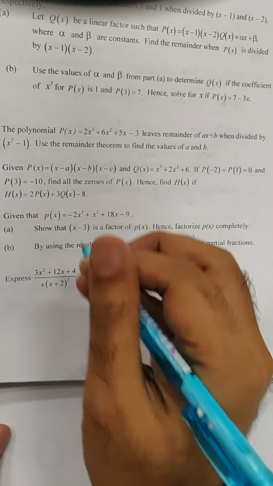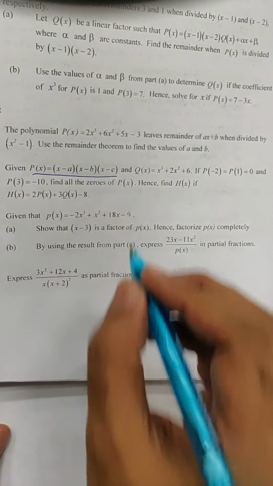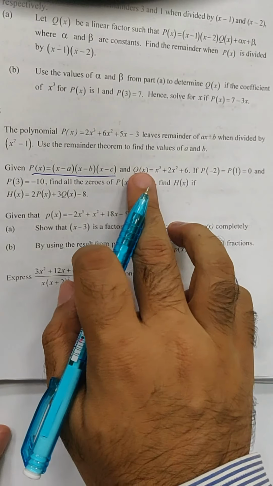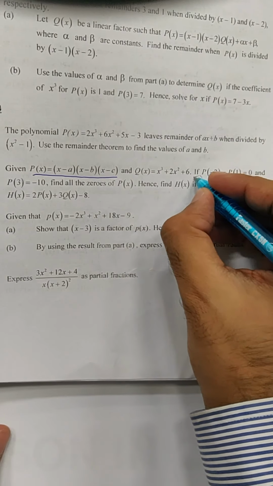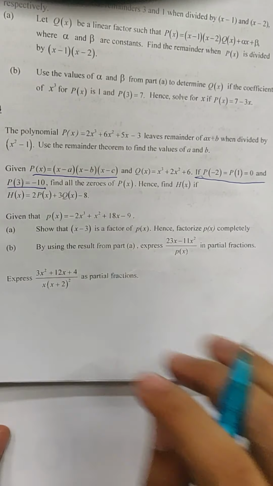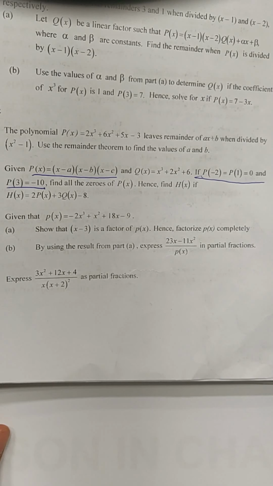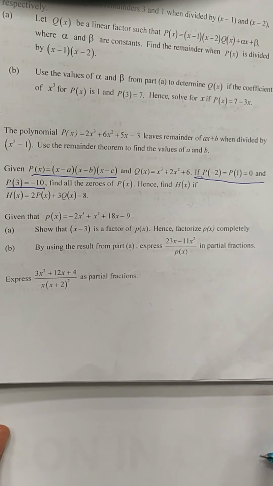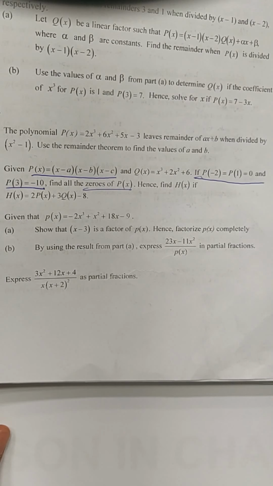If you read it, you see here it says P(x), x minus a, x minus c. There's also Q(x) there, but that's not what we're trying to do. And we were told this line. Find all the zeros. Well, how do we solve? It's very, very similar to what we did just now.